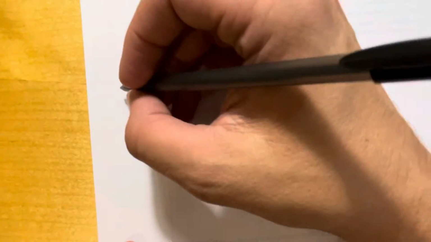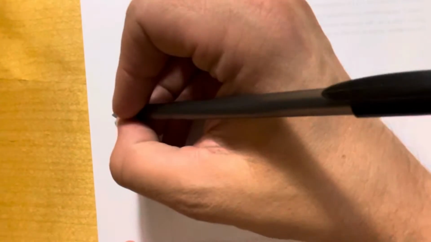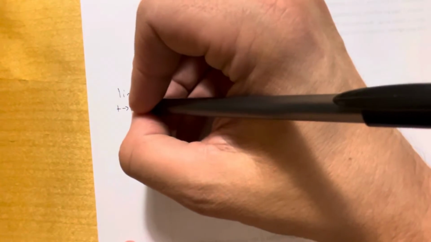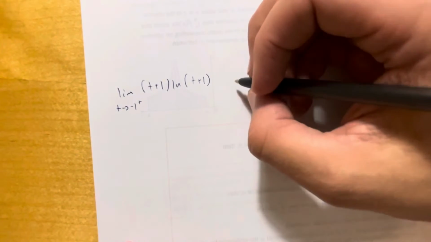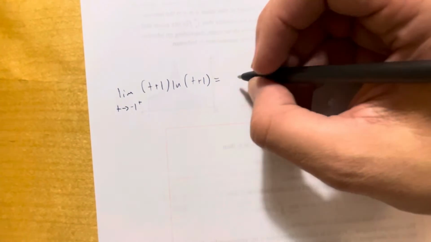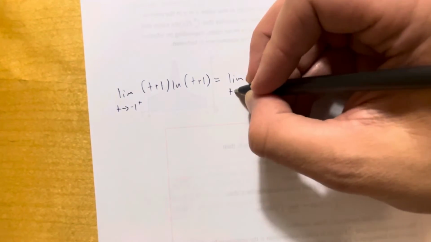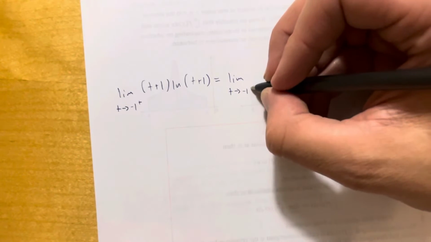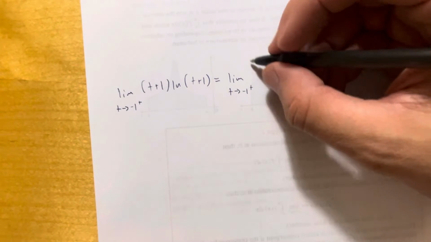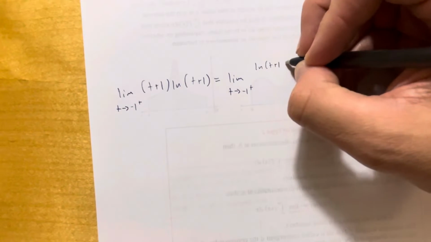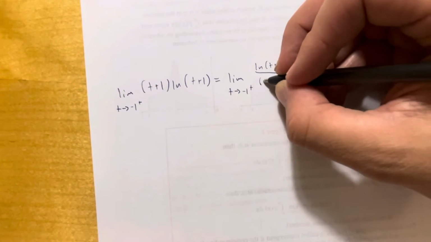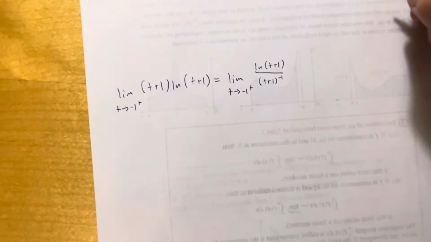So down here, I'm going to say, what is the limit as t approaches -1 from the right of just that t plus 1 times the natural log of t plus 1 term? Okay? What I'm going to do is rewrite that in this form. The limit as t approaches -1 from the positive side of, let's write that as the natural log of t plus 1 over t plus 1 to the -1 power.